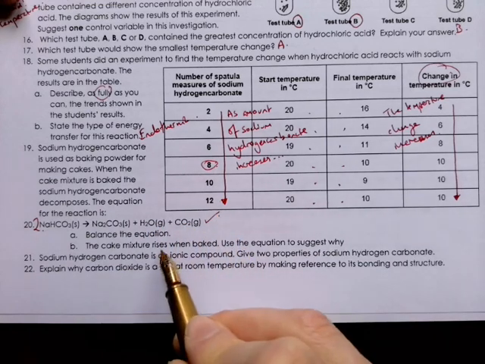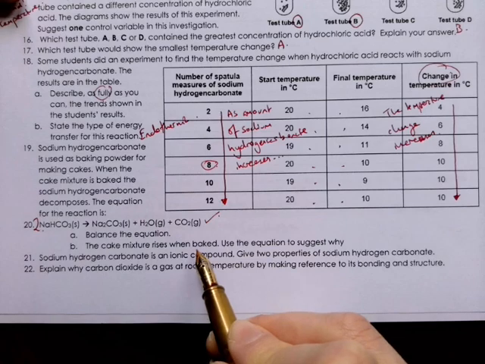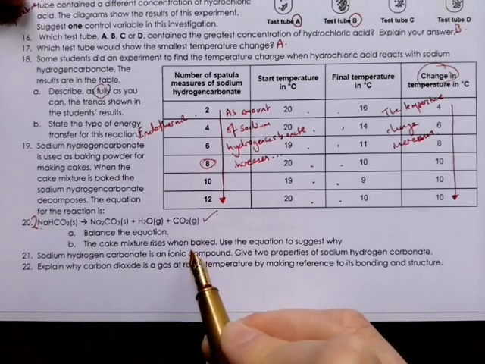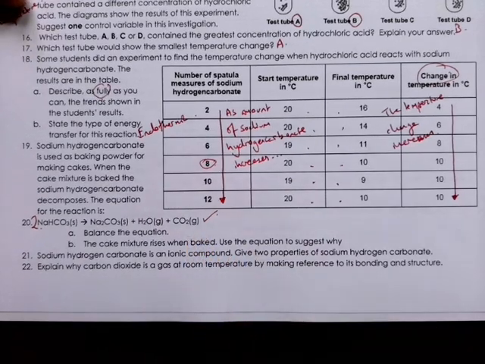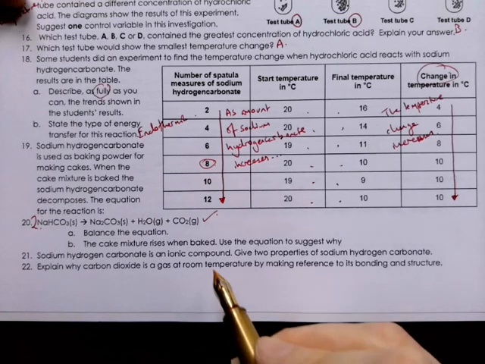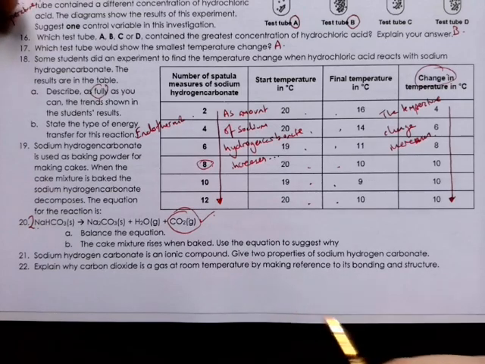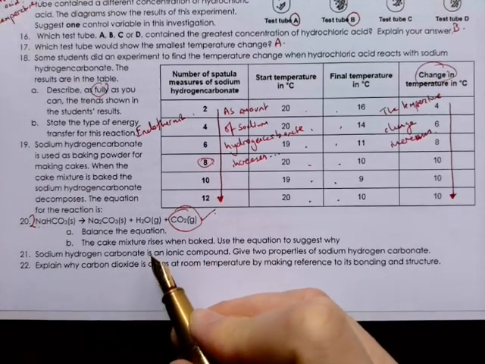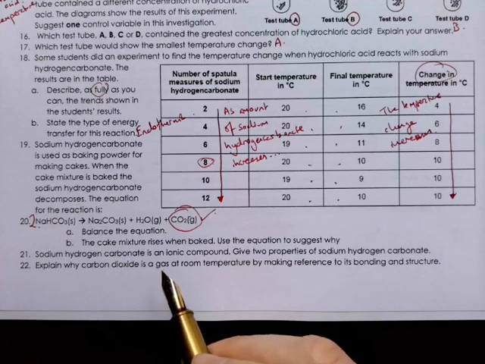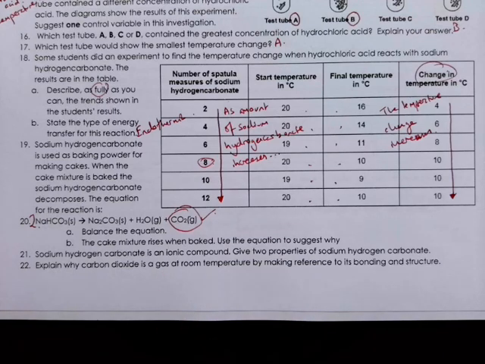Okay, the cake mixture rises when baked. Use the equation to suggest why. All right, so the reason that the cake mixture rises is because you produce carbon dioxide gas. That's what happens when you make a cake or when you bake bread: you're producing gases. And the gases cause the mixture to expand. And that's why if you look at a loaf of bread or a slice of cake, it's got what look like tiny little air pockets in there.